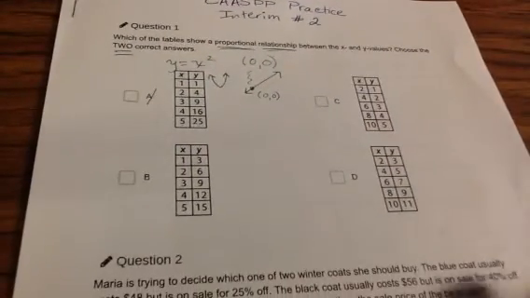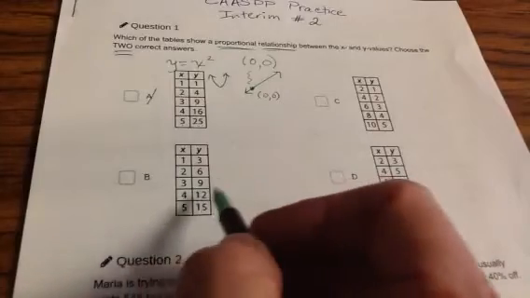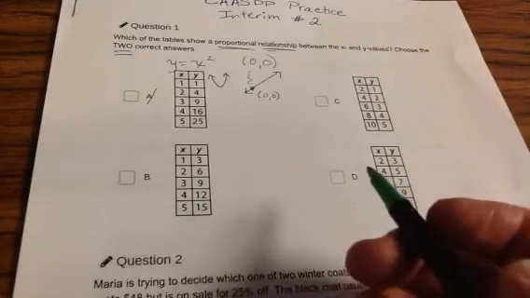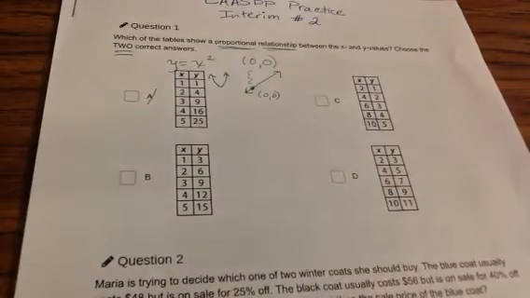Okay, look at choice B. 1, 3, 2, 6, 3, 9, 4, 12, 5, 15. That looks good to me. But just because I have these boards, handy dandy. This is not my right board.